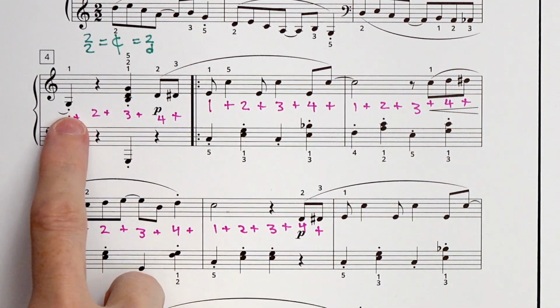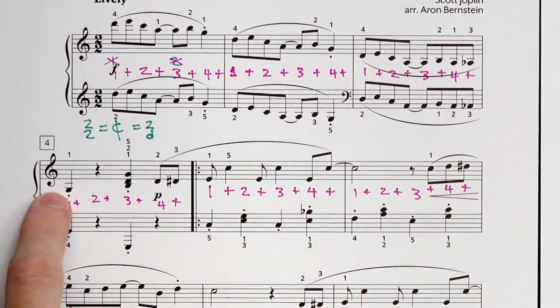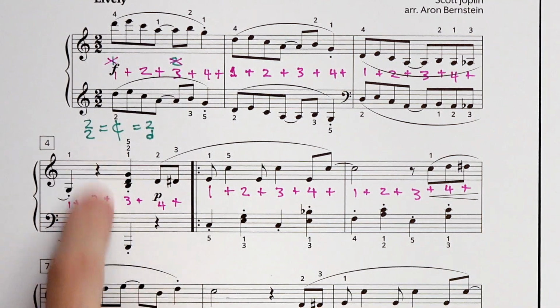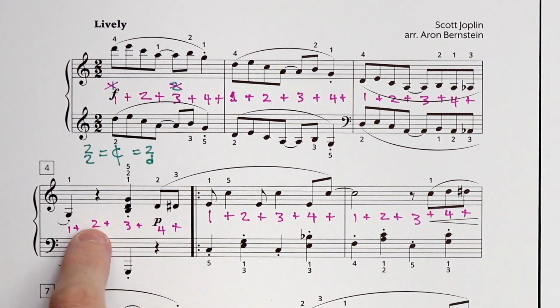So important. So many students rush through this part because it's a little bit slower. We're used to all these eighth notes, and then we get here and we just charge through. But no, these quarter notes and the rest need the right amount of time. 1 and 2 and 3 and. So counting will really help you be sure not to rush those.